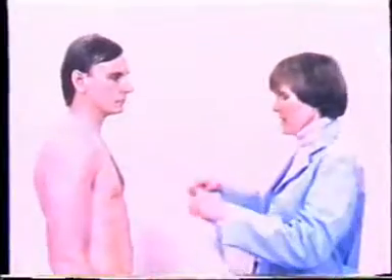Although there are additional special maneuvers for specific problems, this completes a fairly detailed musculoskeletal examination. Thank you very much.